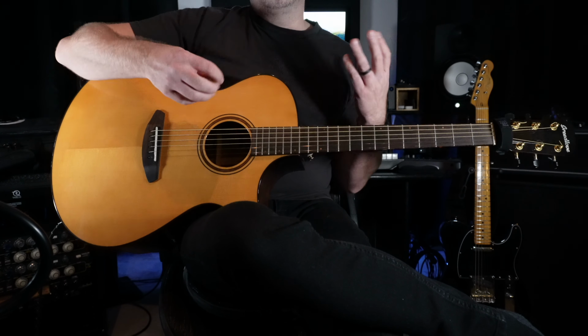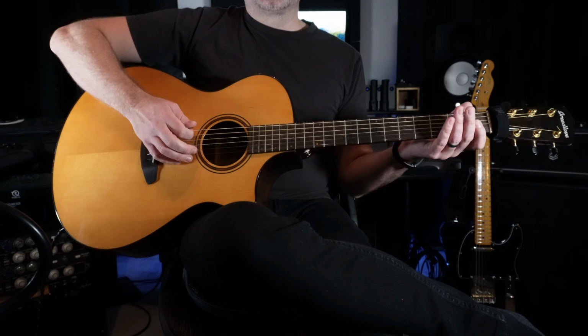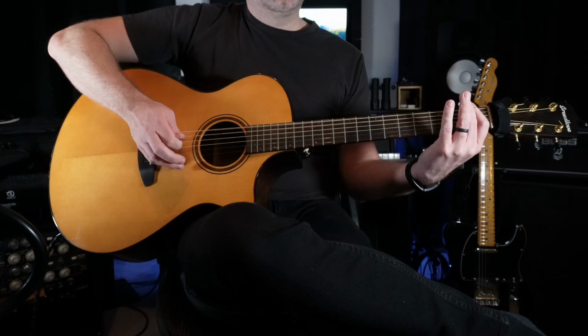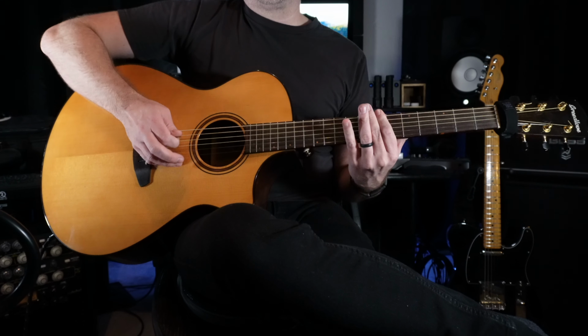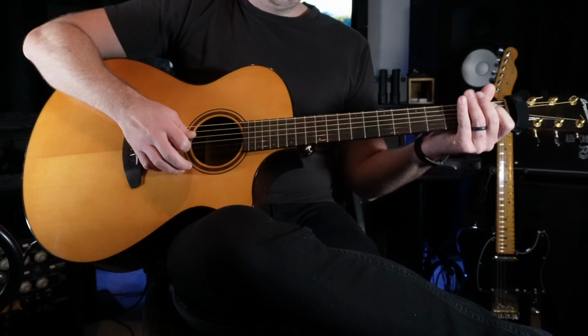As you may know, in standard tuning, these two strings, open, are fourths. So anywhere we bar just those two is gonna be a fourth. Same with these two strings. Same with these two strings.